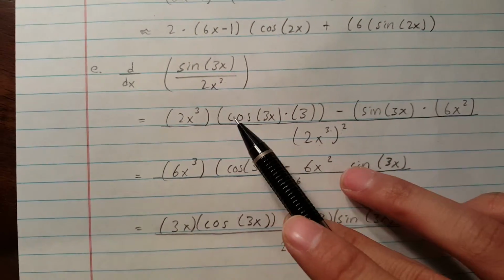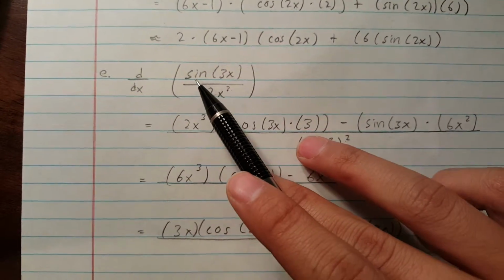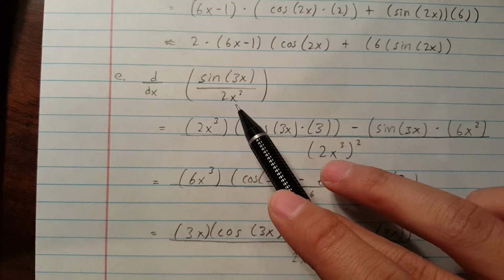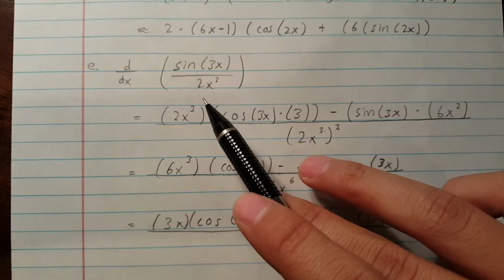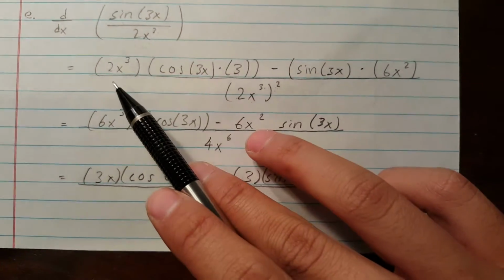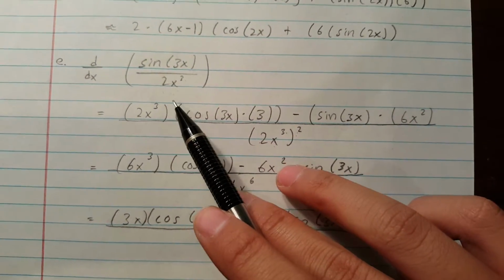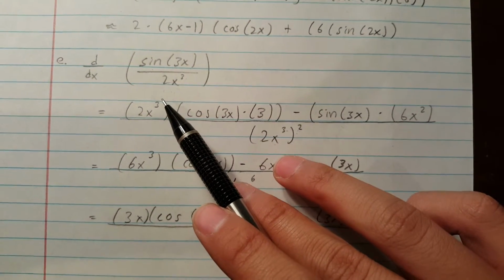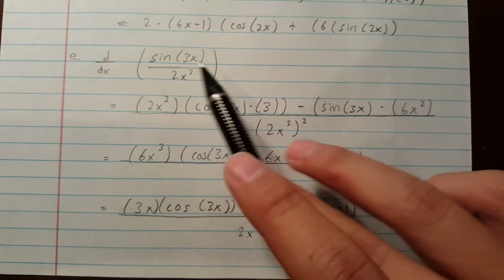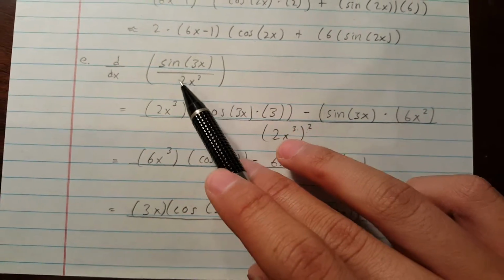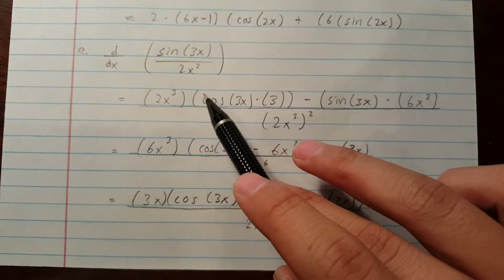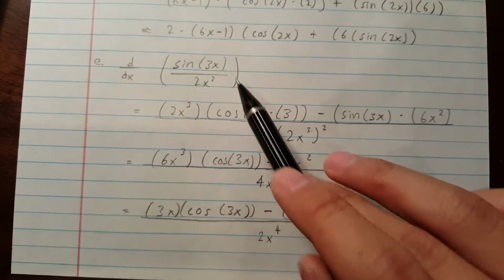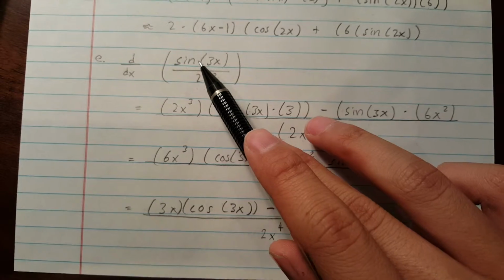All right. Moving on to E. Woo, we're almost done, guys. All right. Sine 3x over 2x cubed. What are we going to use here? Quotient rule. Remember our quotient rule is bottom times d top minus top times d bottom over bottom squared. So the bottom is 2x cubed times d top, the derivative of the top, which is going to be cosine 3x times 3. Remember, we have to use the chain rule here.